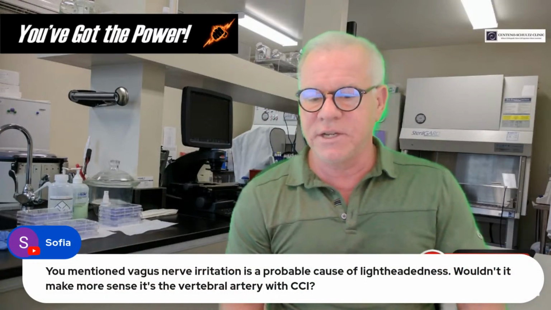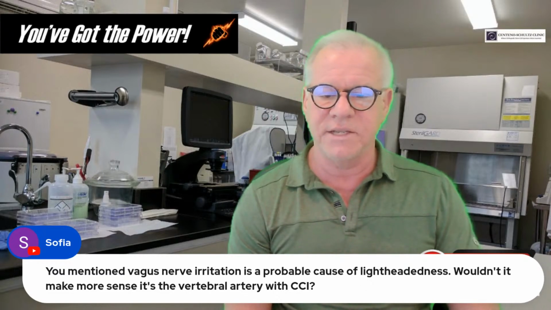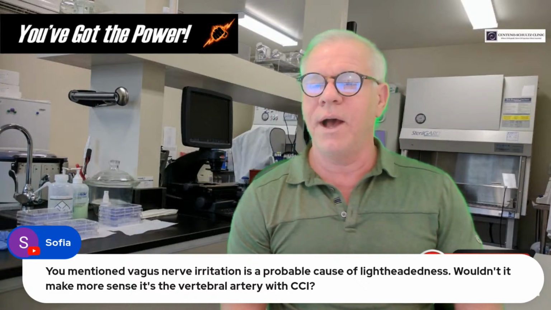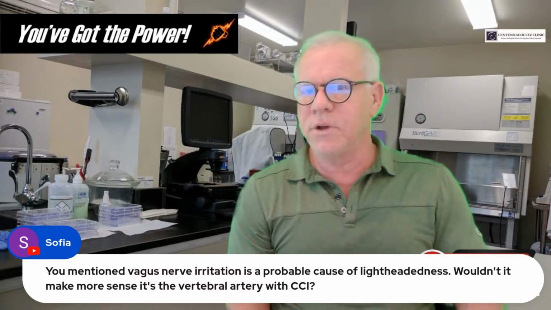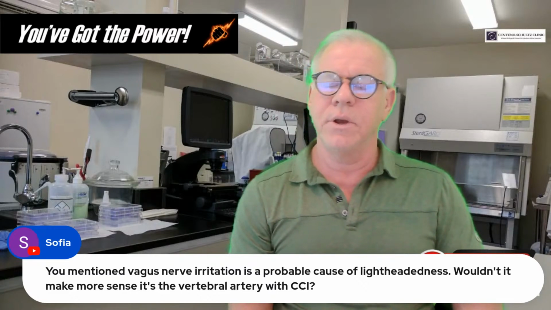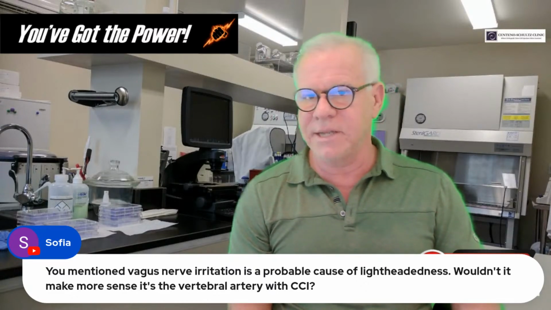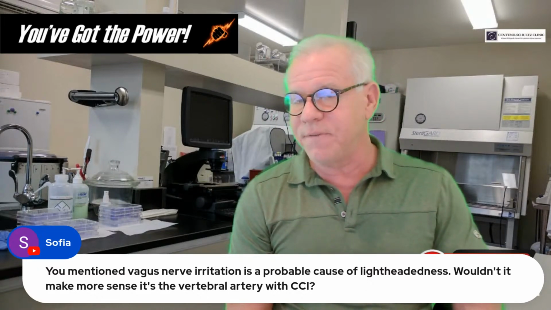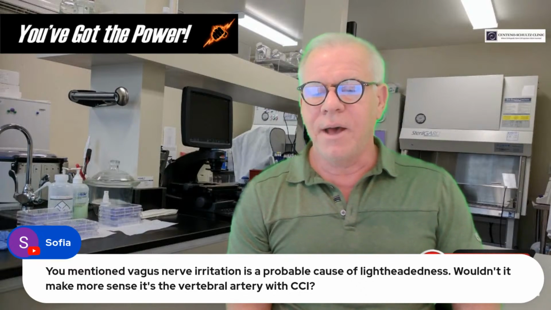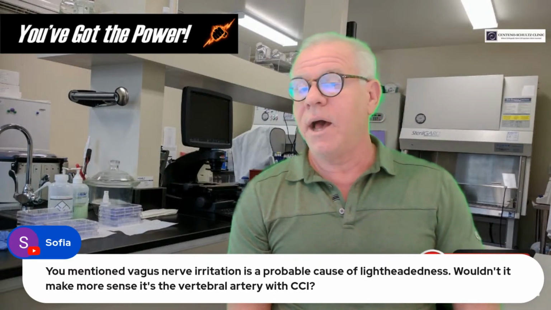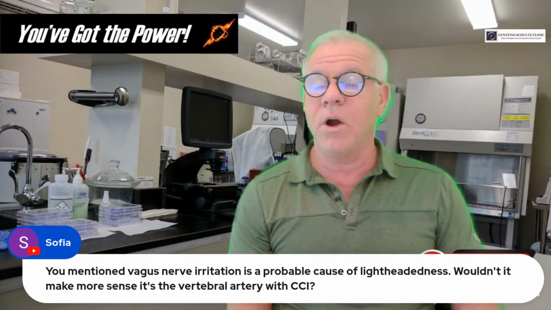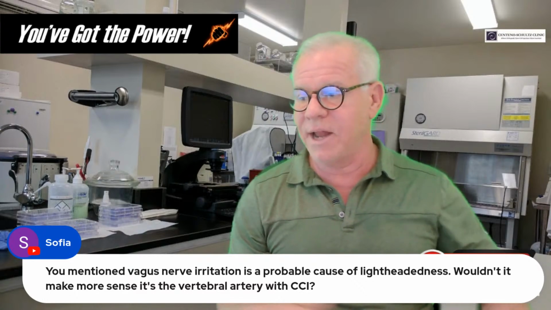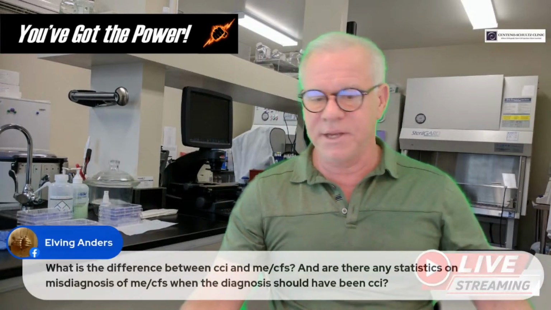You mentioned vagus nerve irritation is a probable cause of lightheadedness. Wouldn't it be more sensitive vertebral artery with CCI? Not necessarily, no. I don't think that the vagus nerve is, for the most part, causing lightheadedness in patients. So I'm not sure where that came from. Most of the lightheadedness that I see in patients is more probably being caused by proprioceptive issues in the upper cervical spine. And then the least common thing we see would be vertebral artery lightheadedness. While that's possible, it would not be real common in this patient population.